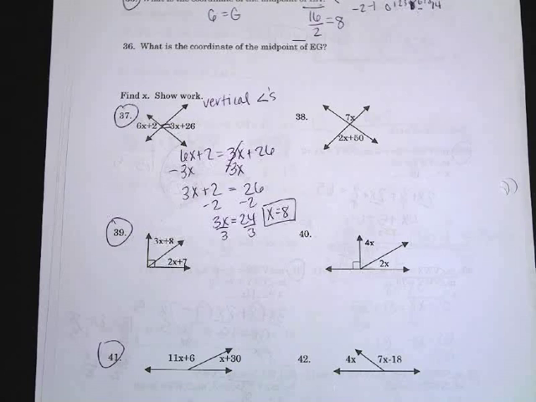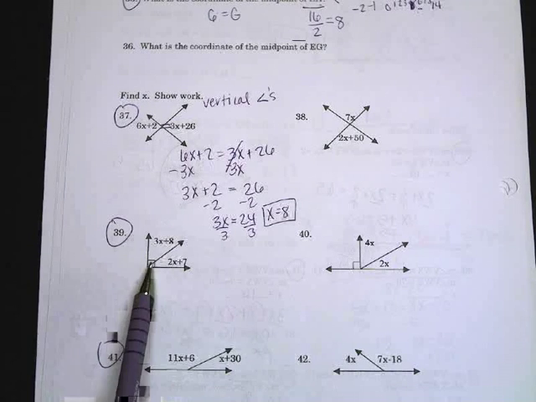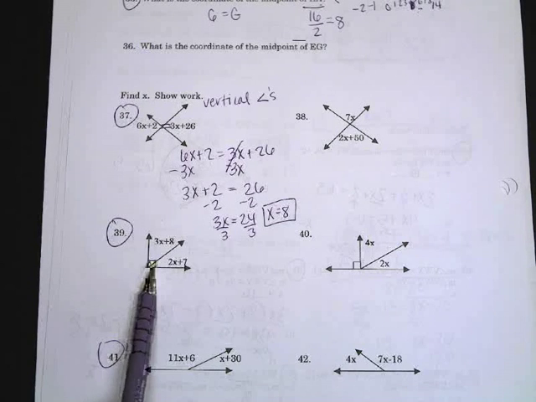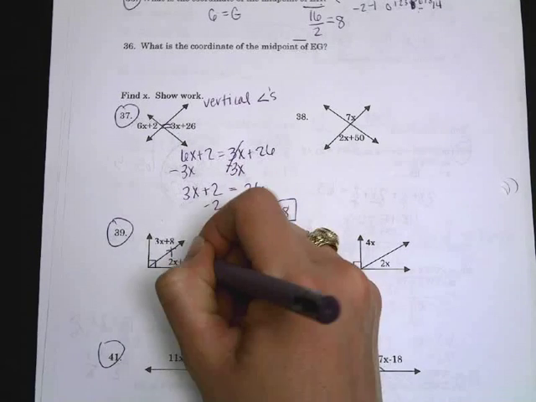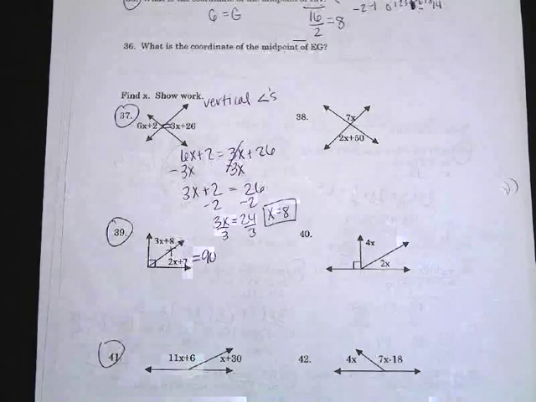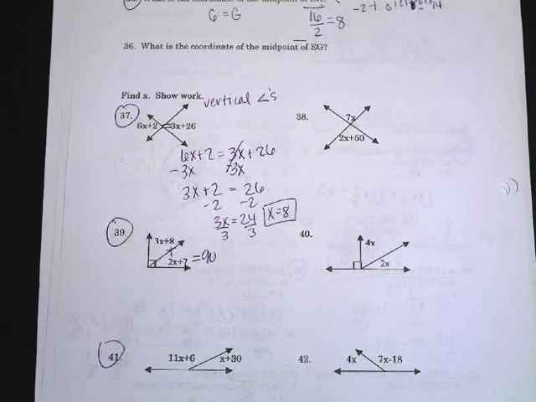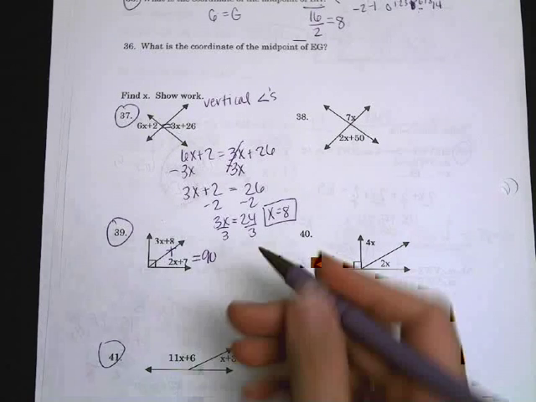Number 39, when you look at that, we can't set them equal because we don't know that they are. There's no vocab word to tell us. But what we do know is that together they make this 90-degree angle. So we're going to add them and set them equal to 90. Probably the biggest mistake here is sometimes people just assume that they're equal. And you can't do that. You really have to know it.